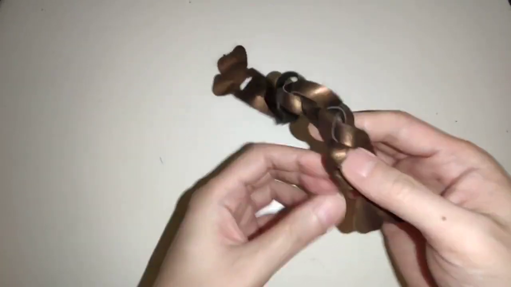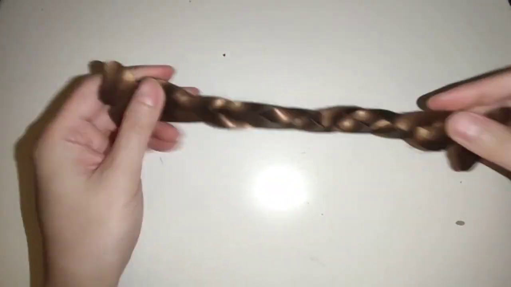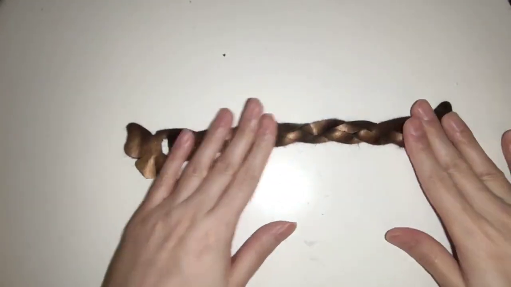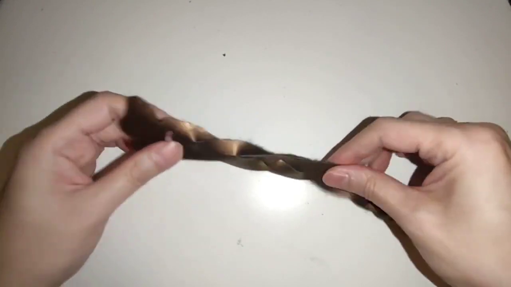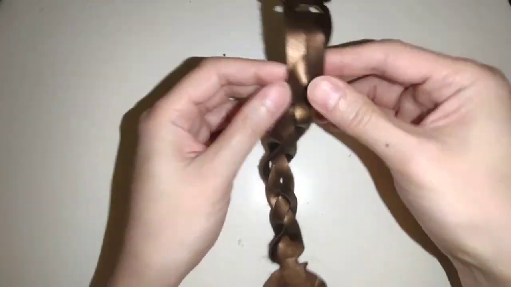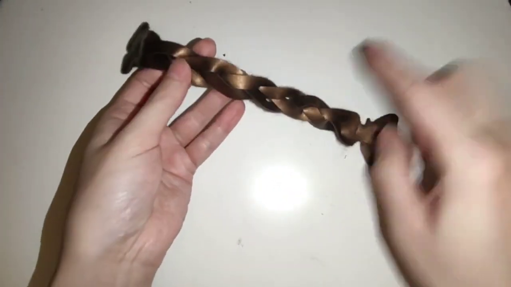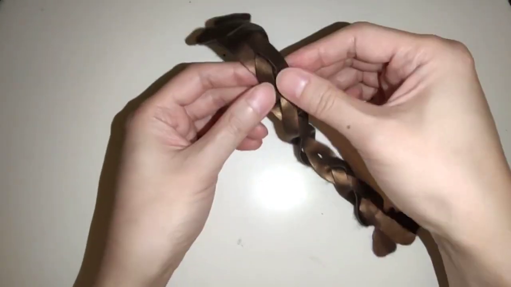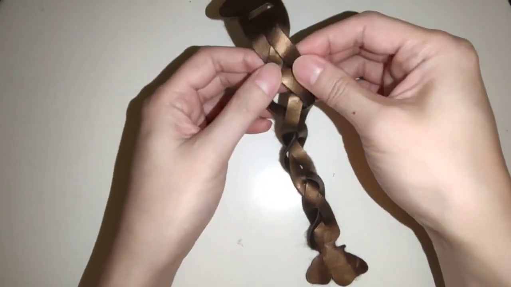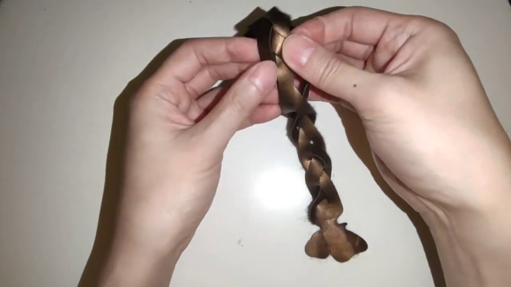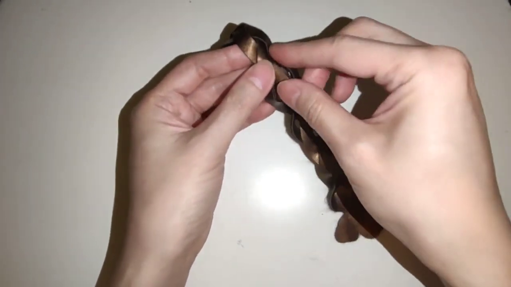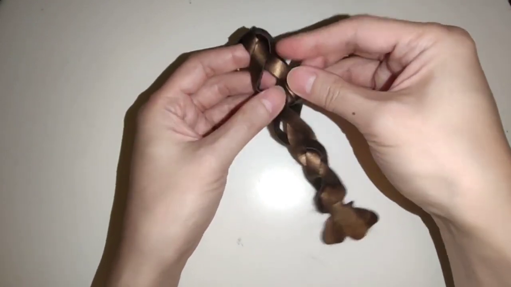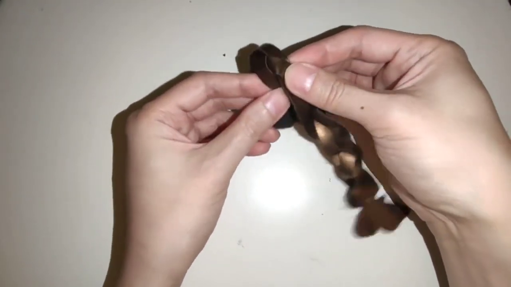Just need to be a bit patient. This side is still a lot tighter than this side, so again, move your thing over, loosen the tight end and loosen the other end to make it even.